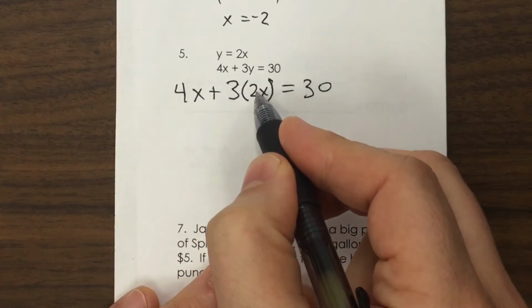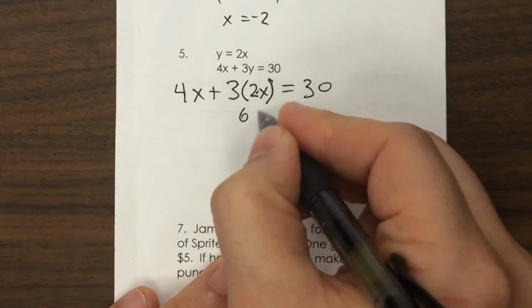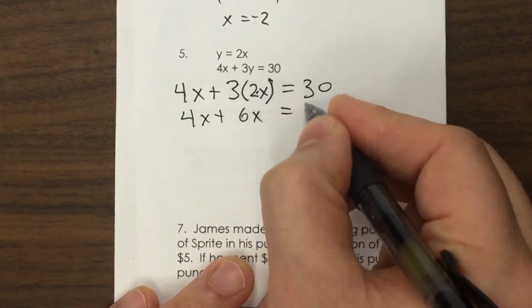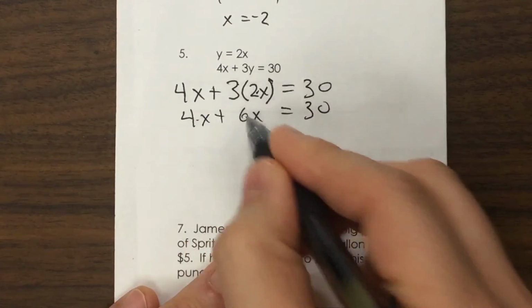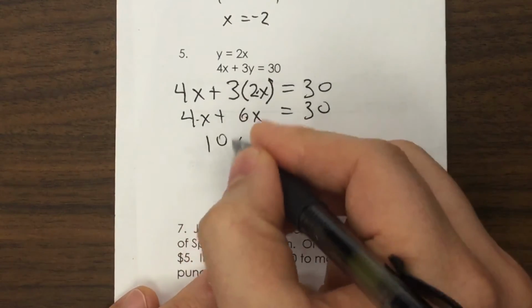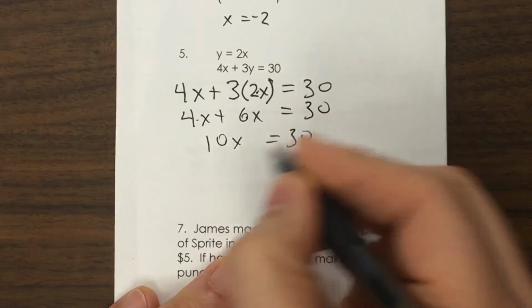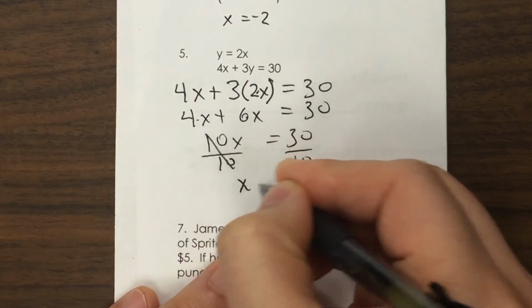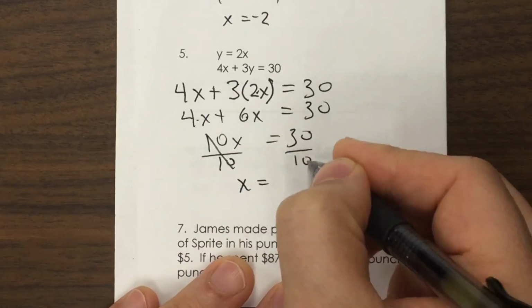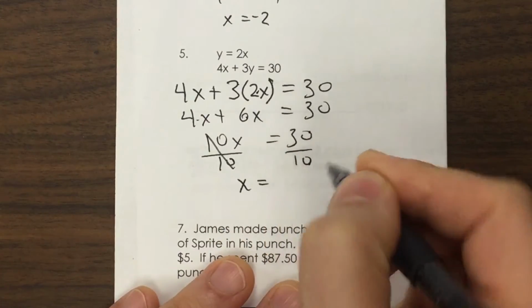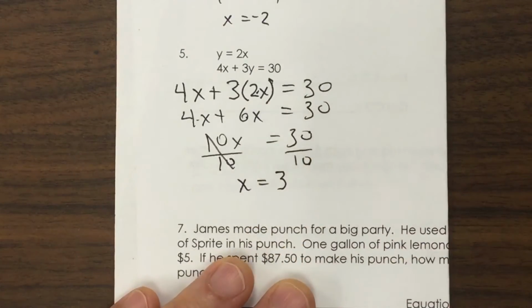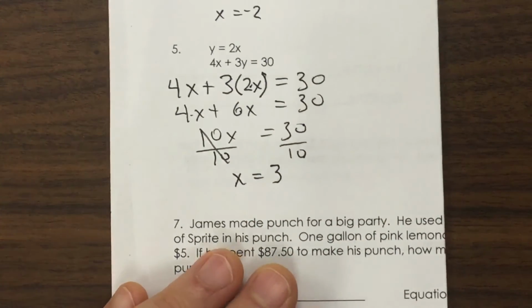3 times 2x is 6x. So now I have 4x plus 6x equals 30. I can combine these terms and get 10x equals 30. I divide both sides by 10. 30 divided by 10 is what? It's 3.